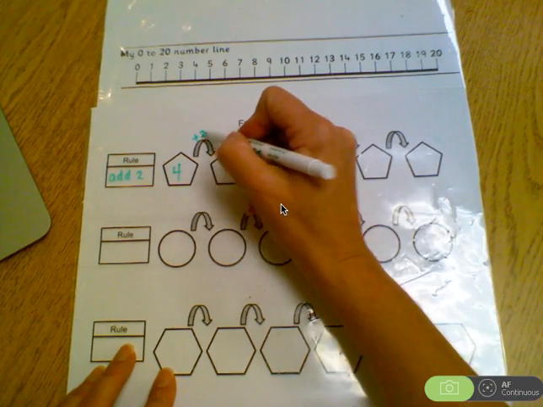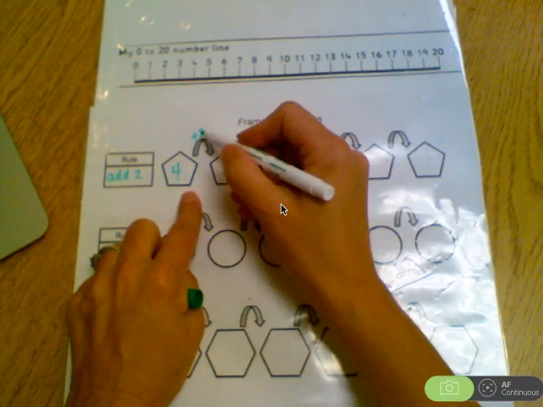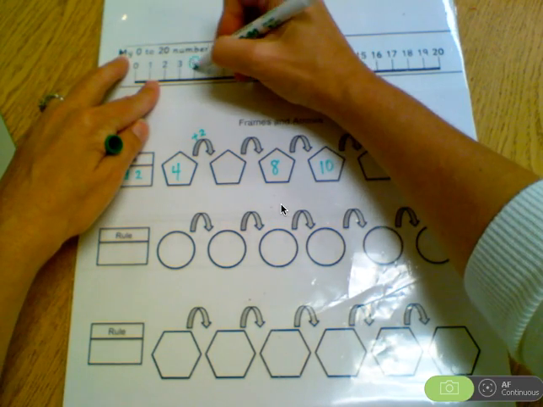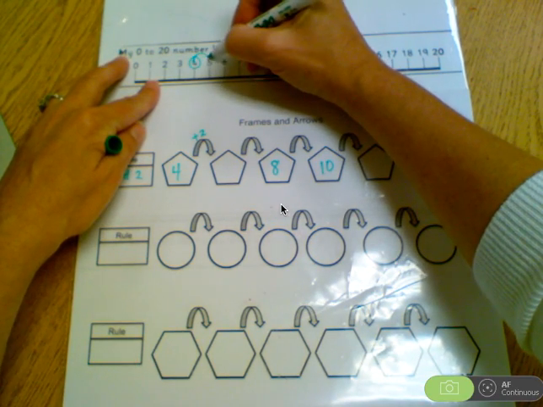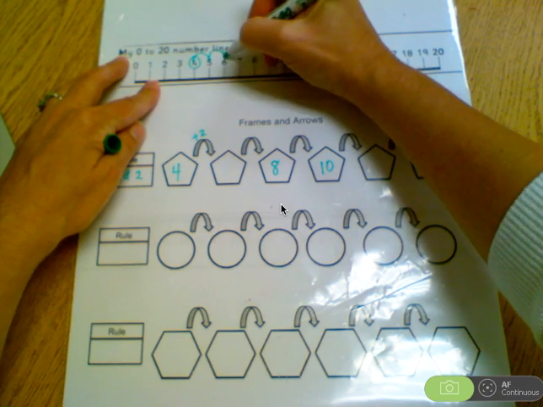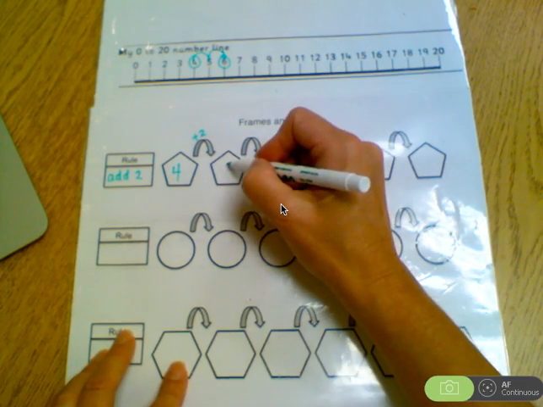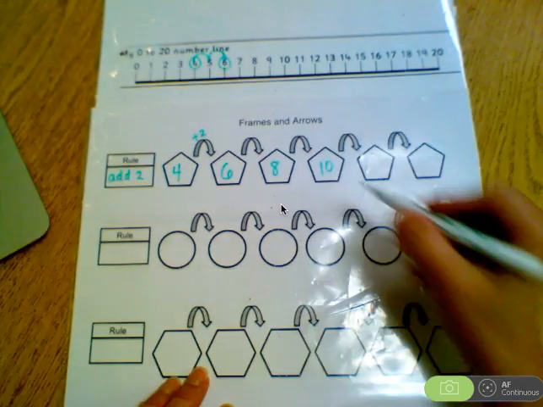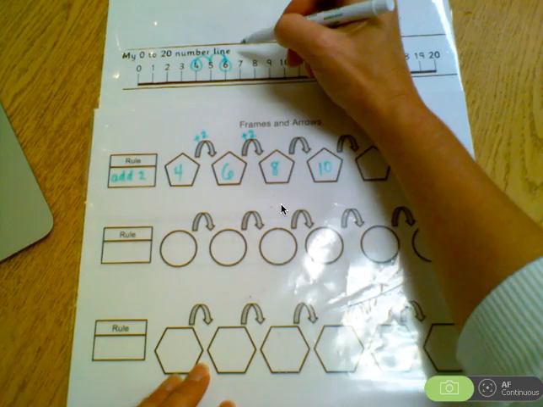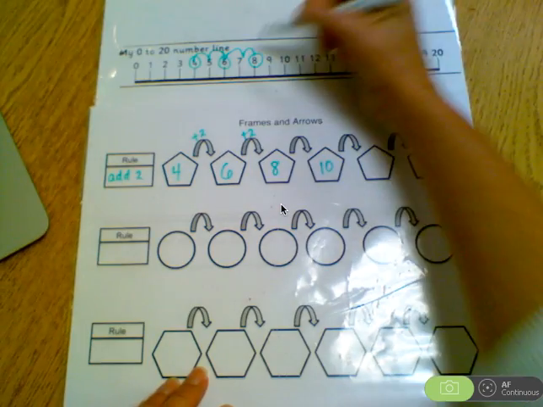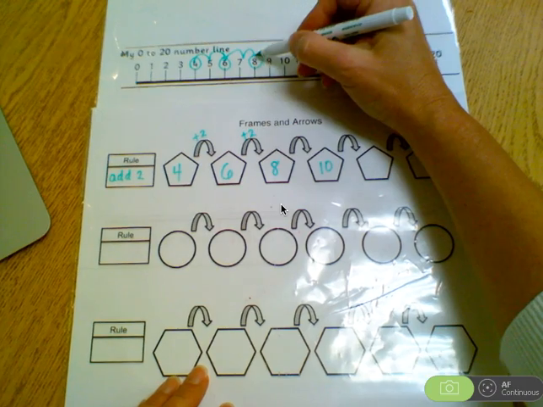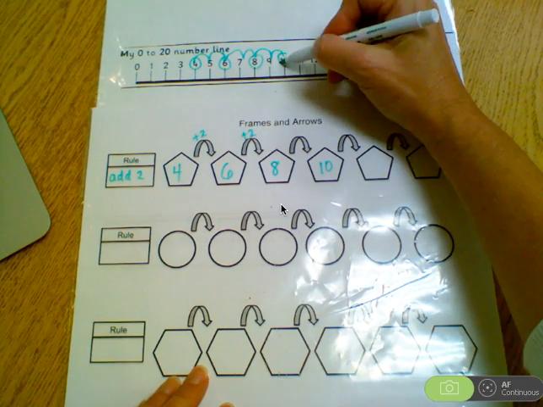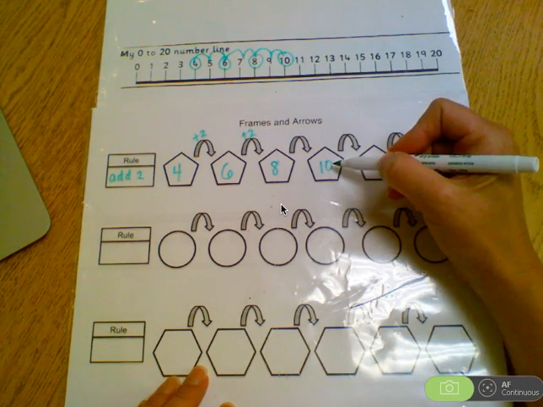To figure out what the number is in the next frame, I have to add 2 to 4. I can use my number line, 4, 5, 6. When I add 2, that number is 6. And if I add 2, 1, 2, I get 8. Add 2 to 8, I have 10.